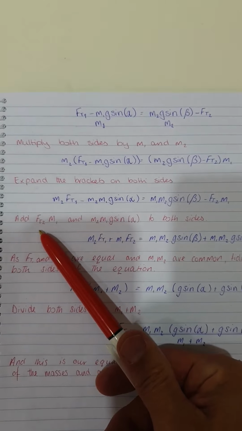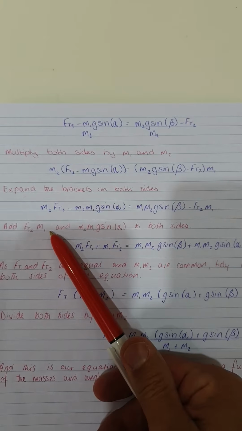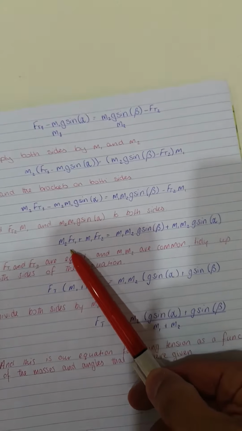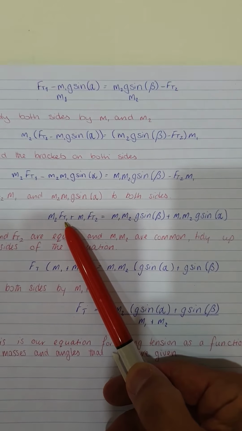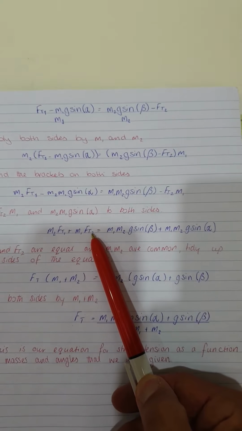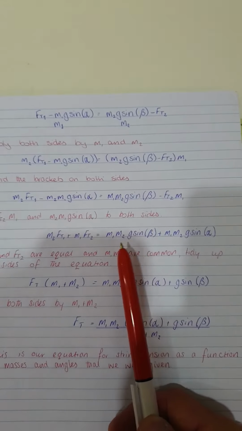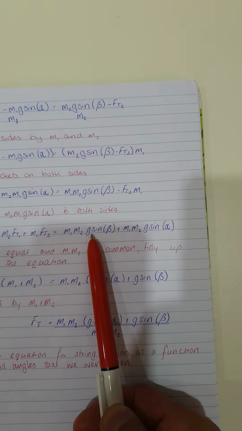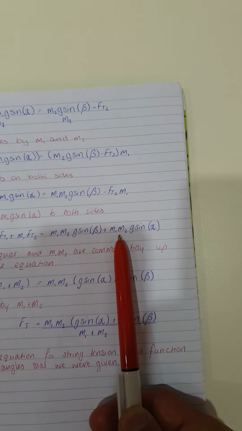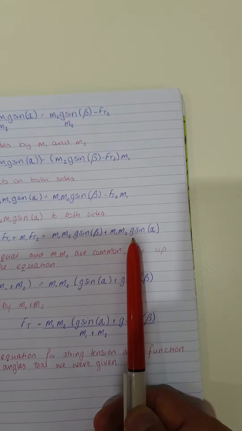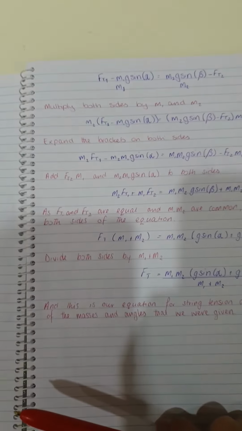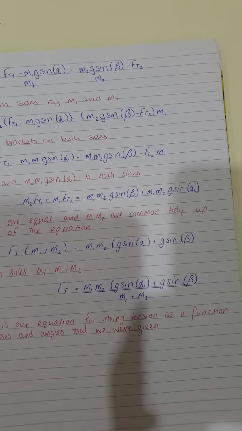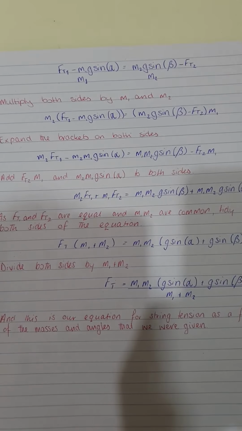From here we can add tension multiplied by m1 and m2 m1 g sine alpha to both sides of our equation. And from there we end up with m2 multiplied by tension plus m1 multiplied by tension is equal to m1 multiplied by m2 multiplied by gravity sine beta plus m1 times m2 times gravity times sine of alpha. Now, as tension 1 and tension 2 are equal and m1, m2 are common, we can tidy up both sides of the equation.